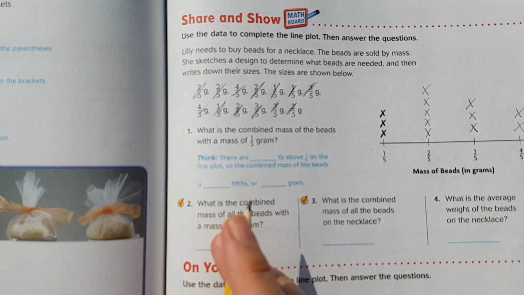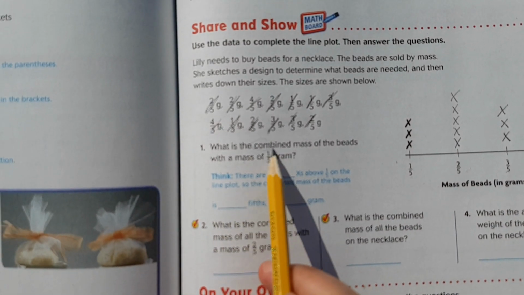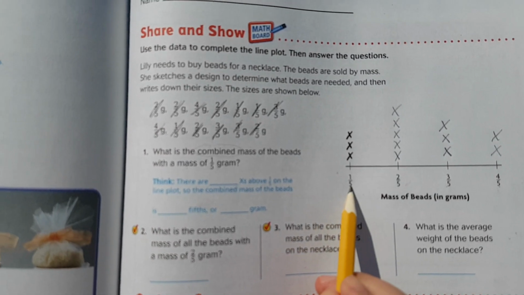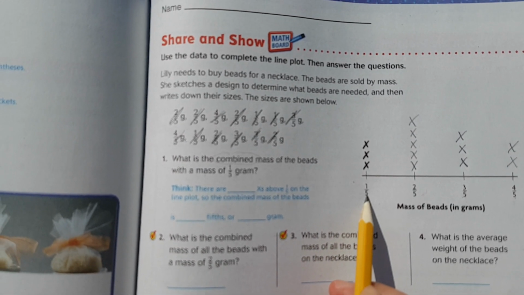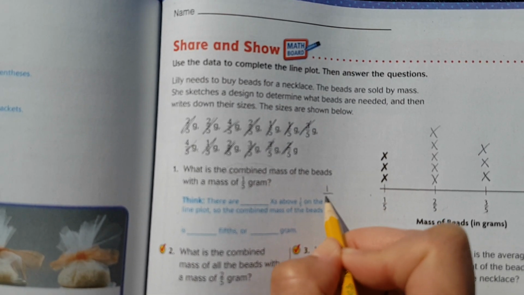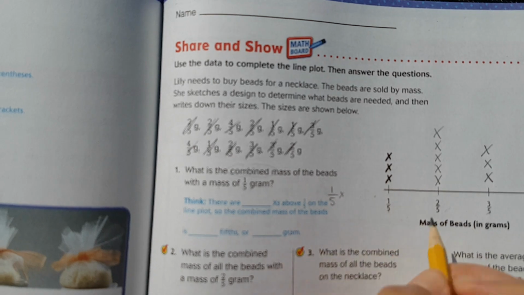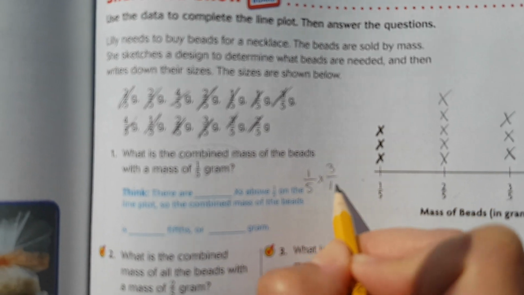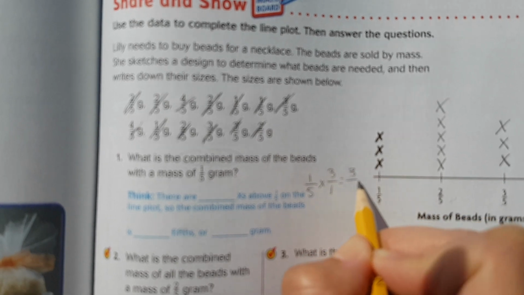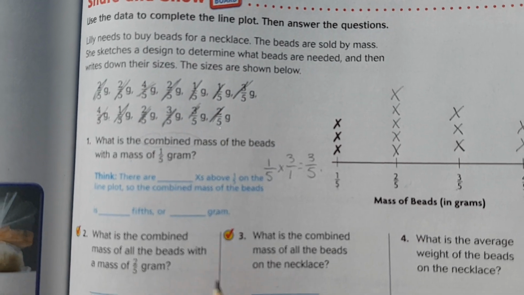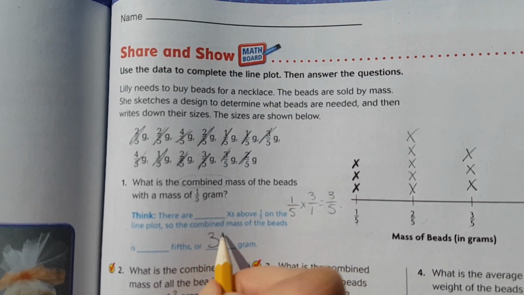So the first question, it's asking how many combined for a fifth? So we're looking at here right now. So what I am basically doing is I'm saying 1/5 times 3. And when I'm multiplying 3, I put 3 over 1. That equals 3 fifths. Oops, I don't know why it's so blurry. Sorry about that. So my answer is 3 fifths.